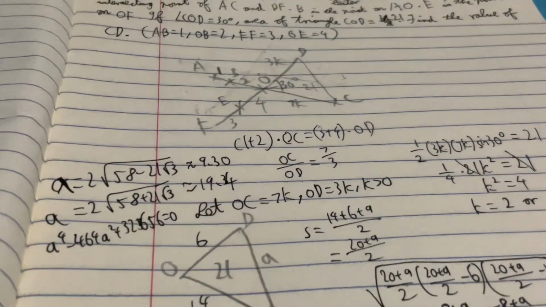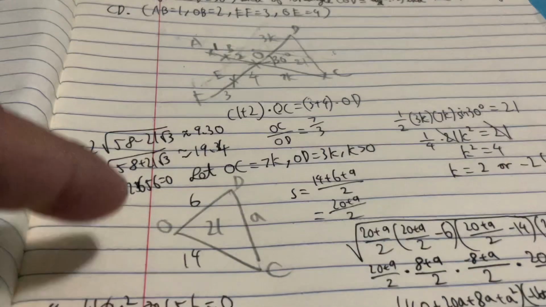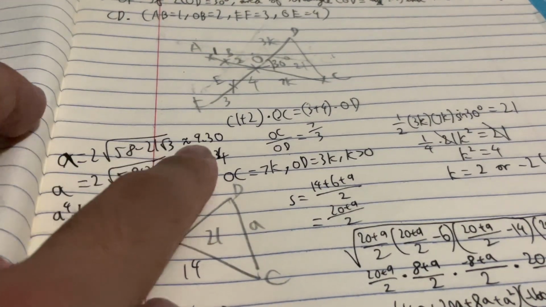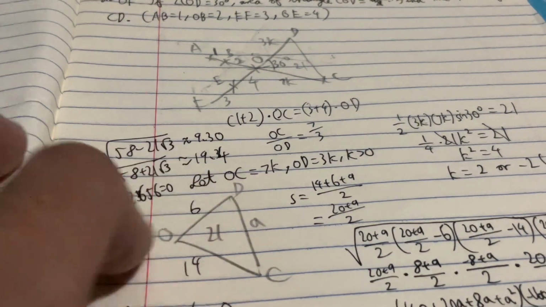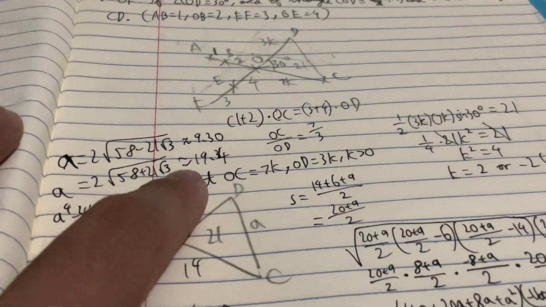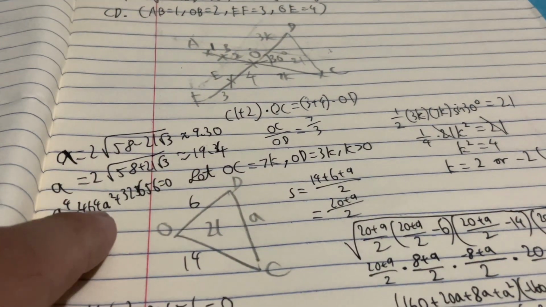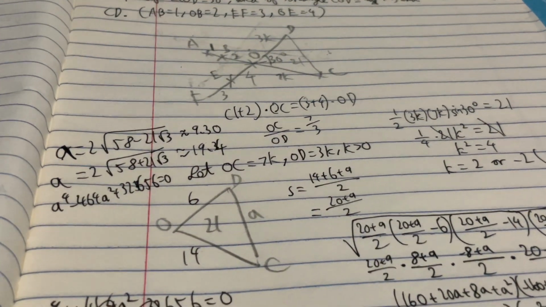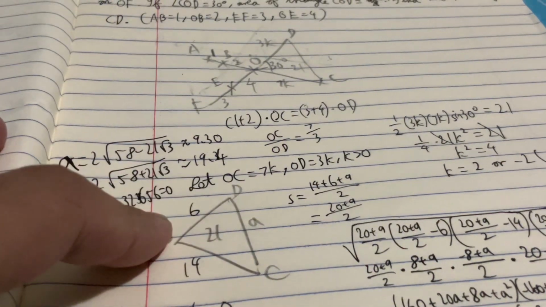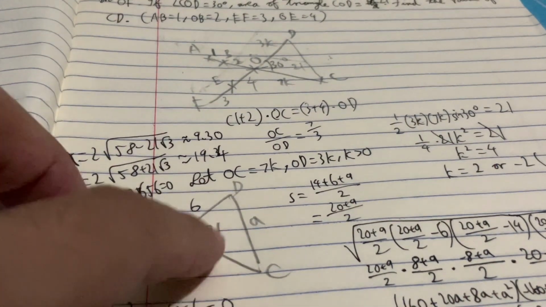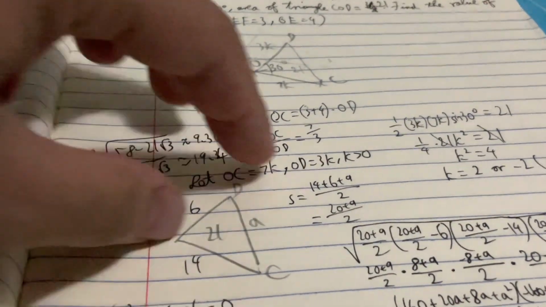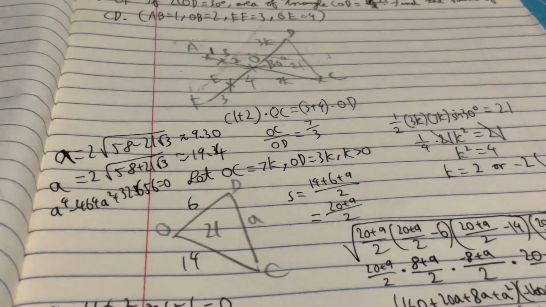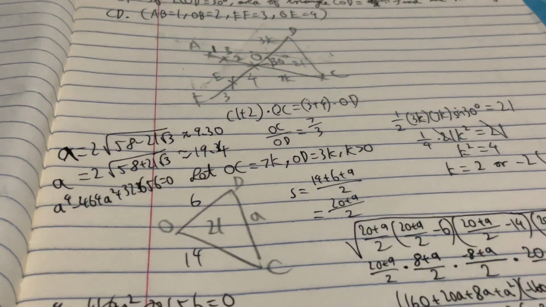And then you are going to get two results here. One is A is equal to this, and one is equal to this. And this is approximately equal to 9.30, and this is approximately equal to 19.4. And which one should I take? We should not have two results, because look at this. This is 6 and this is 14, and its area is equal to 21. And these two lengths are constant, so this CD should be a constant as well. It should not have two answers.